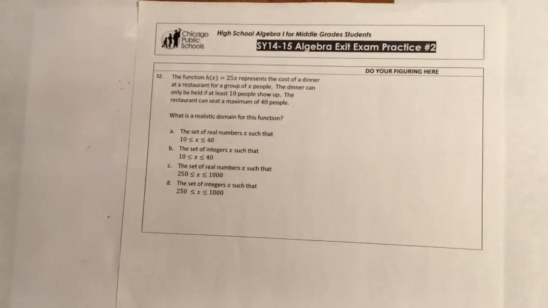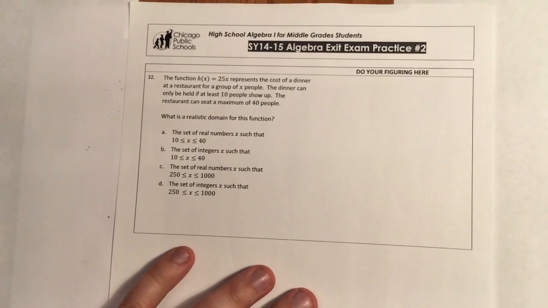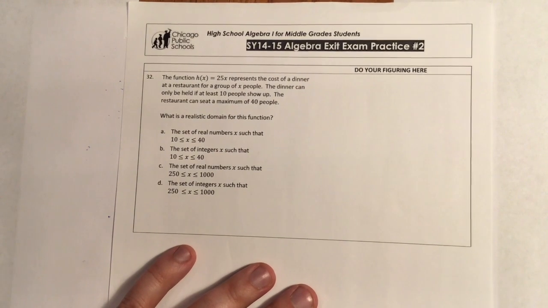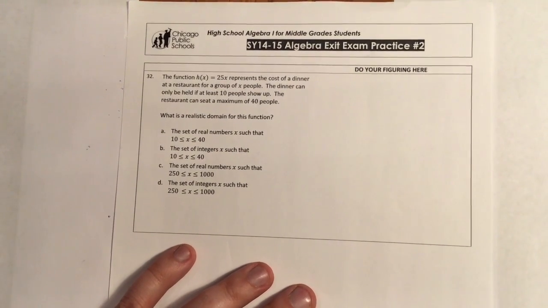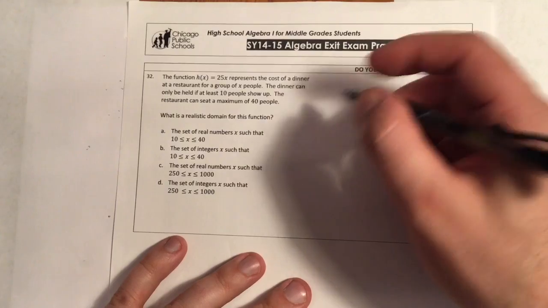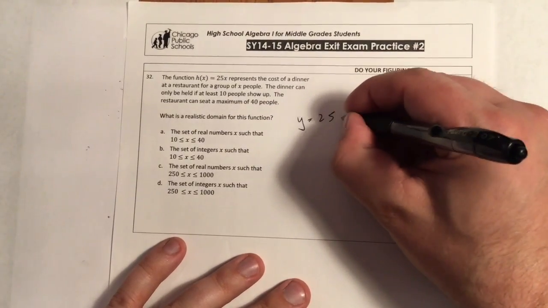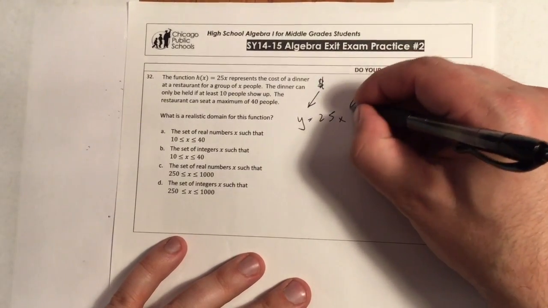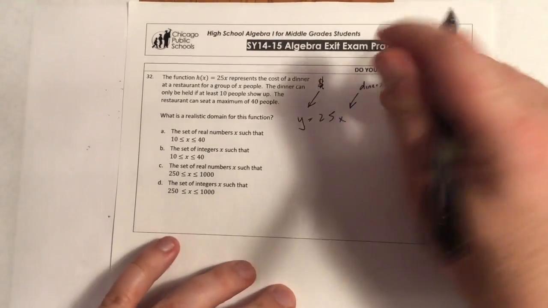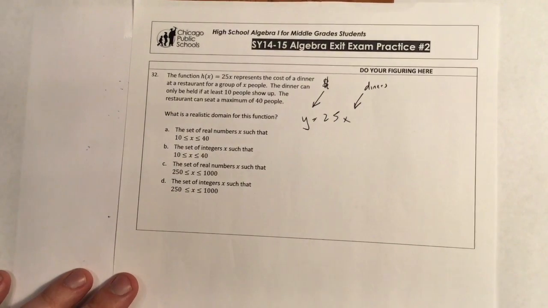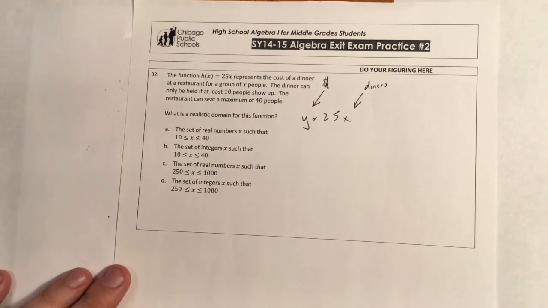Okay. 32, the function h of x equals 25x is the cost of a dinner at a restaurant for a group of x people. The dinner can only be held if at least 10 people show up. The restaurant can seat a maximum of 40 people. Okay, so in this case, this is a domain and range question. I could really think of it also as y equals 25x. Y is the money, like the bill, and X is the amount of diners. We're paying $25 a piece. They won't do it if 10 people don't show up. And the restaurant can seat a maximum of 40 people.